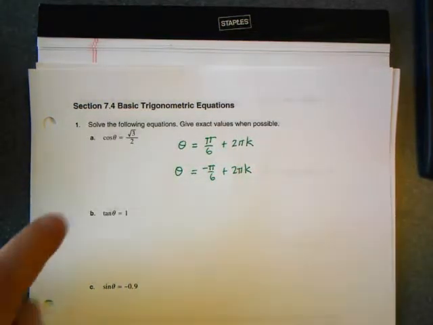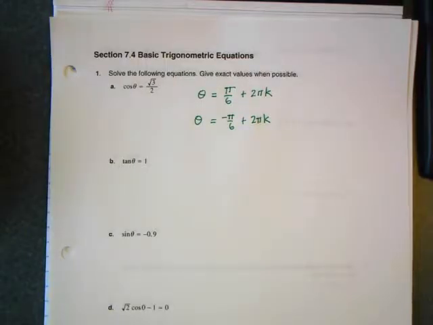All right, I'm going to skip B, put on a C, because that's one that you're going to do in a few minutes here when I'm all done talking.